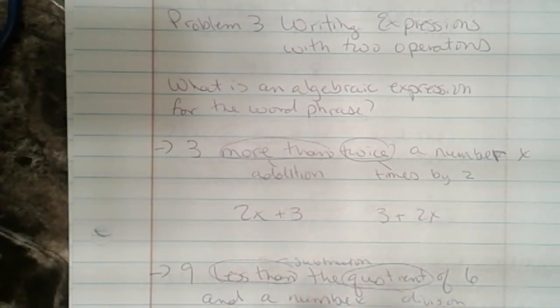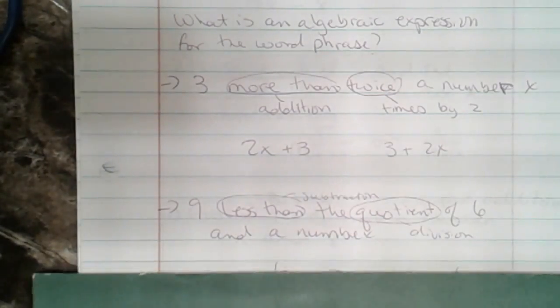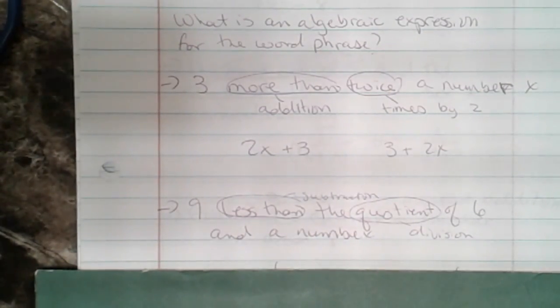Okay, so we have another problem. We have 9 less than the quotient of 6 and a number x. So again, what does less than mean? It means to subtract. Again, I circled it because it was one of those words that means operations, and the operation is to subtract.